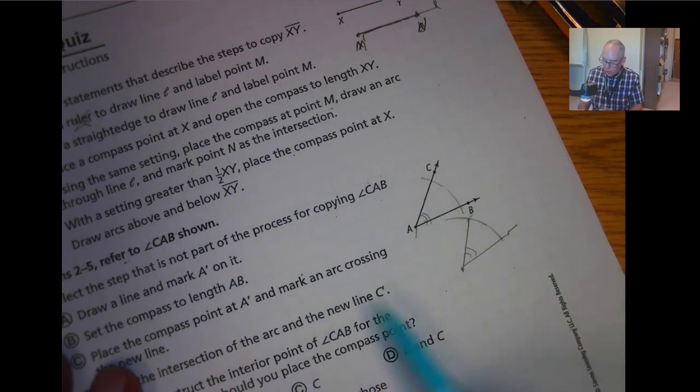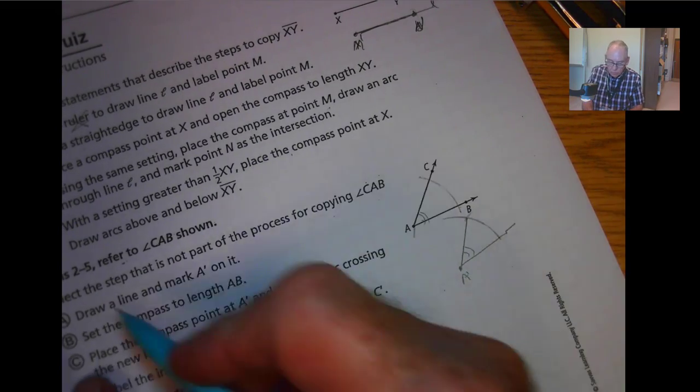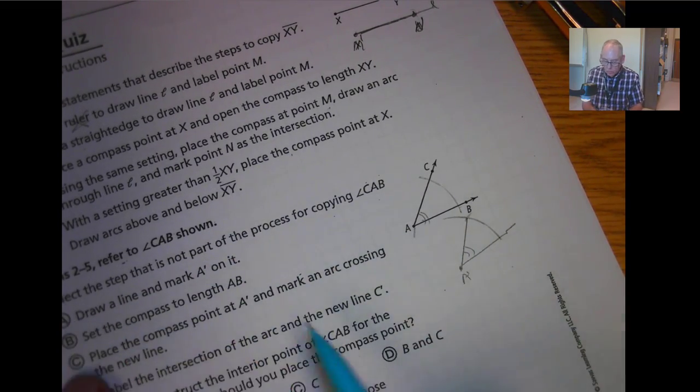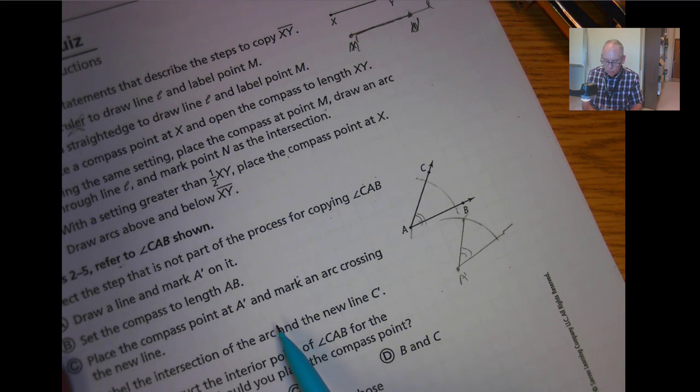So let's look at the steps and identify the correct ones. So draw a line, mark A prime on it. That's yes. Set the compass to length AB. No. Place the compass point A, mark an arc. Yes. And label the intersection of the arc in the new line C prime.